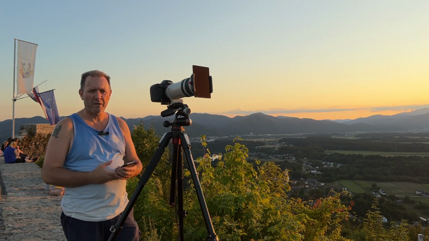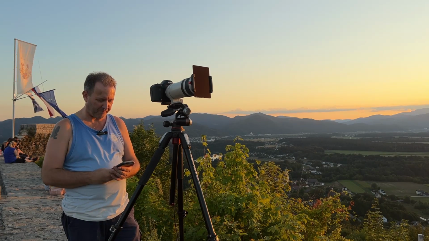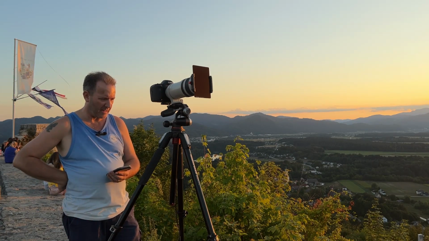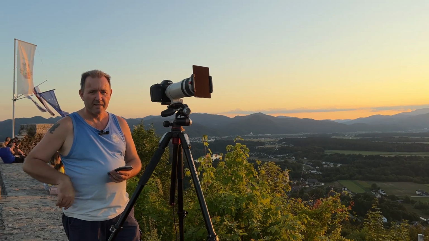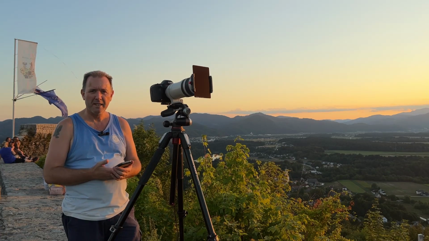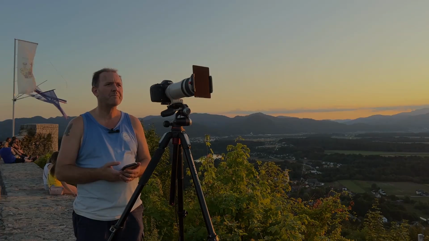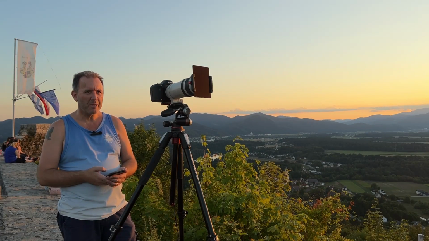The sun is creeping ever closer to those mountains. And some nice layer of cloud above the mountains too right now. Now the light's gone off those mountain peaks.